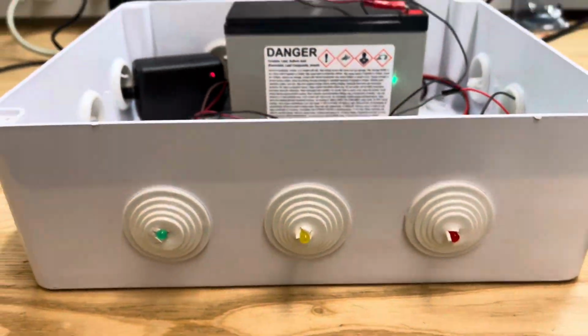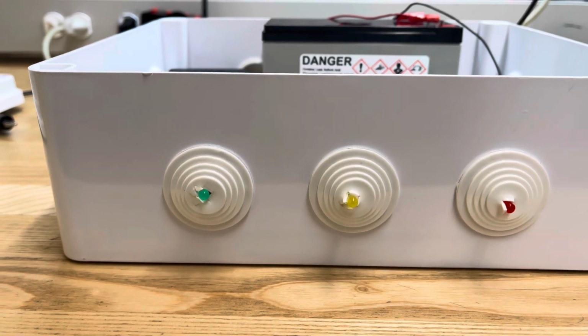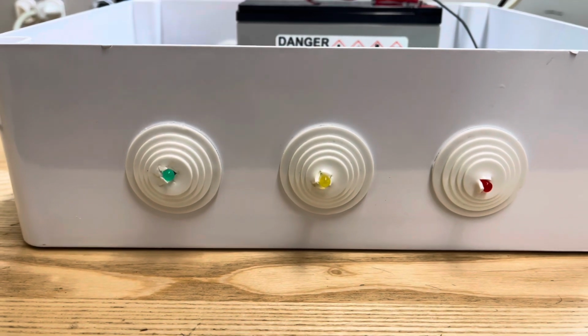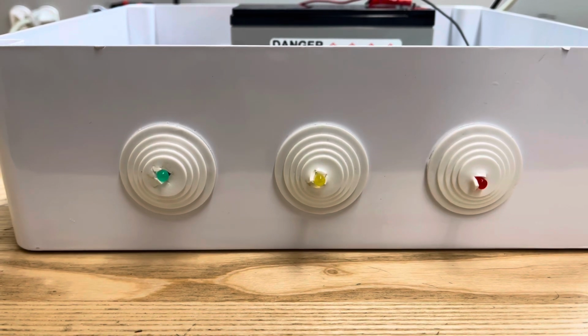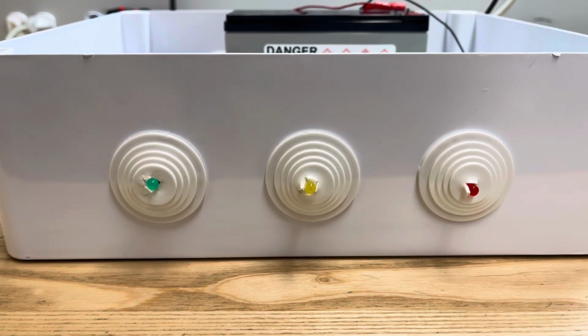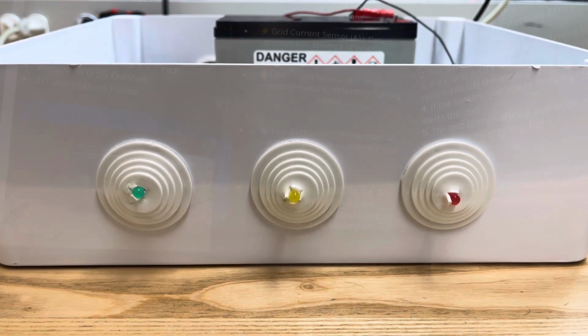On this side we have three LEDs, one green which turns on when the grid is on and the room is bright. The yellow LED turns on when there's low battery or some connection problem. The red LED turns on when the grid is off and the room is dark. They all serve their own purpose and you'll understand better later on.